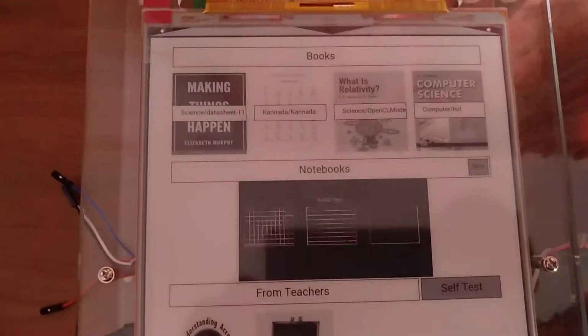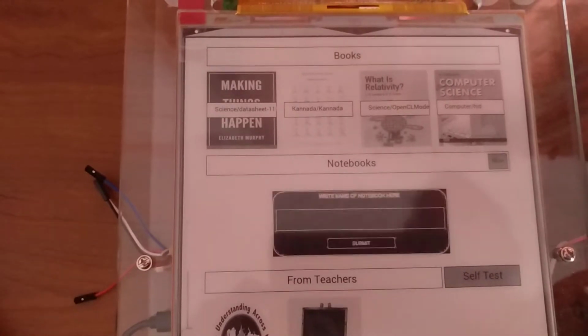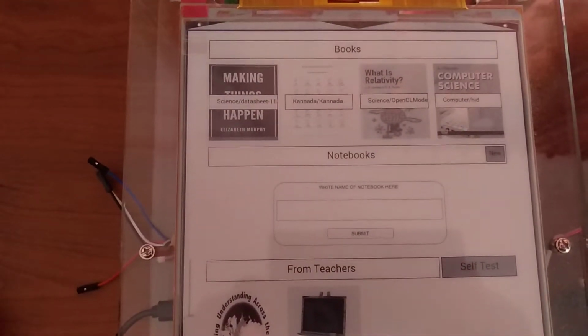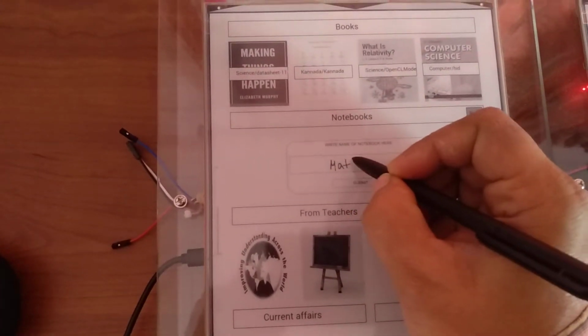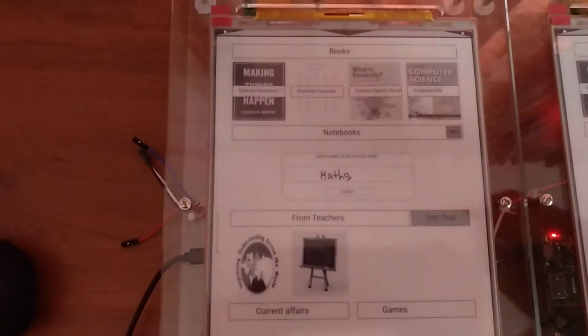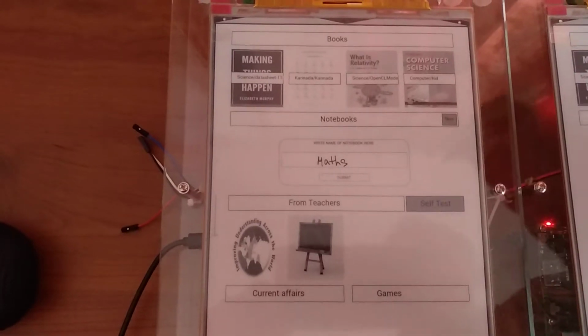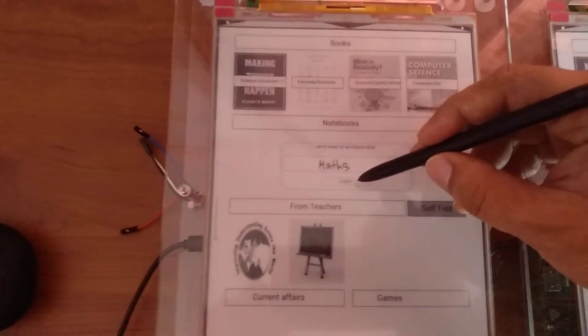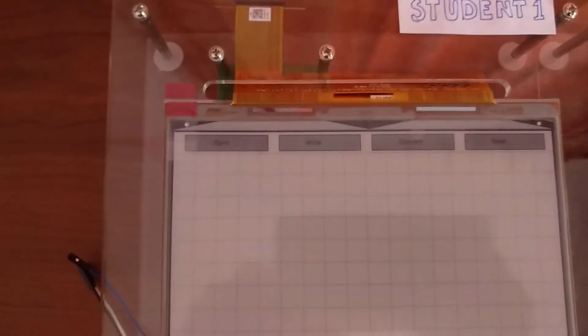Focus on here. To create a notebook, you just click on new, and different types of patterns will come, whichever pattern you want to choose. Let's say I want to choose a pattern. Now we have to name a notebook. So we just write something. Say we write, this is a maths notebook, and as you can see I am just doing handwriting. That means there is a handwriting conversion algorithm running in the background which will make this name into a printed text. So I just say submit, and I see the maths book has been created.